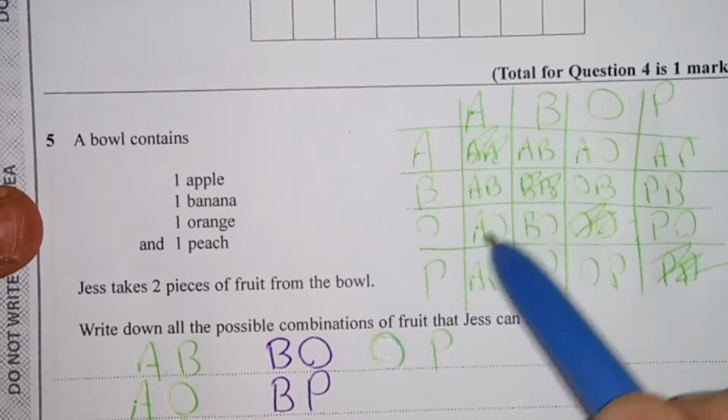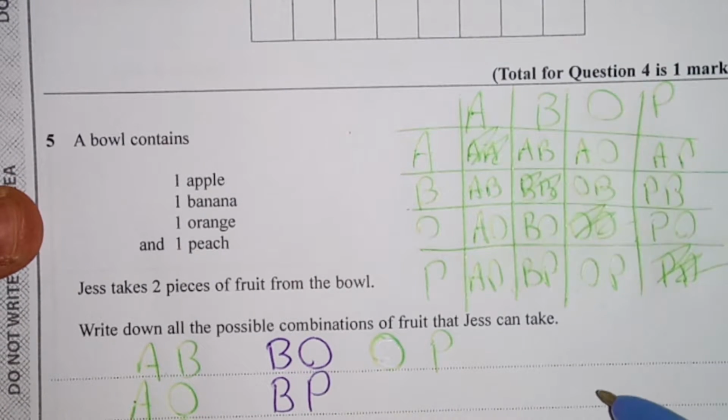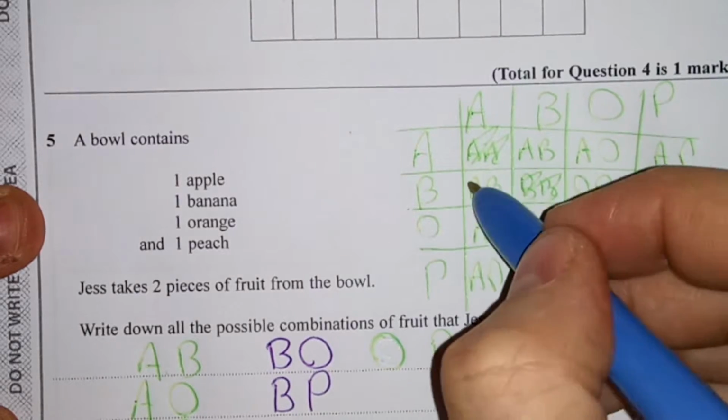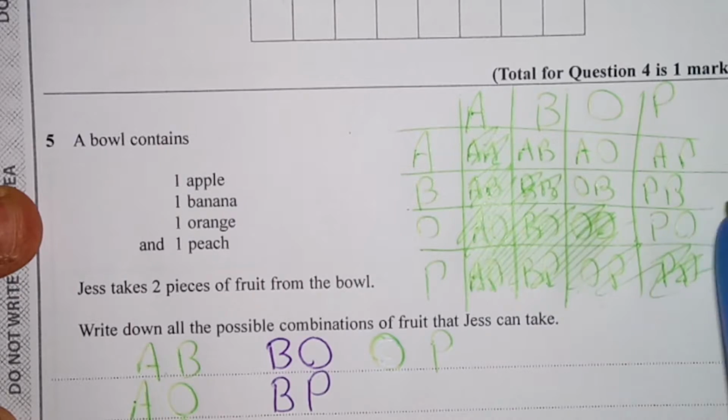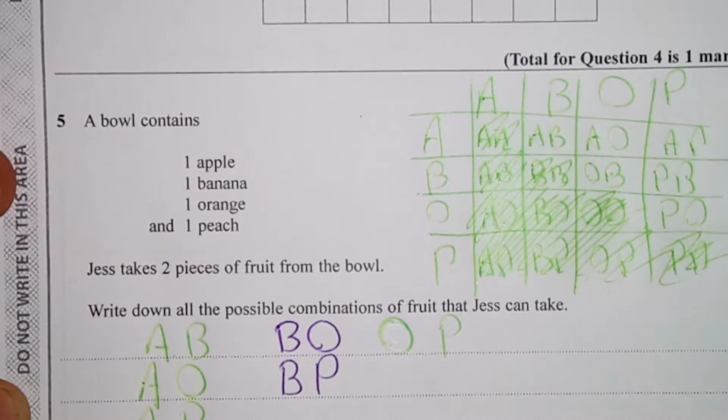And if you look, my left-hand side here is exactly the same as my right-hand side. So I can actually just cross out all of these, because these all duplicate. And I've got all of these examples, which are exactly the same as the ones we've done there.